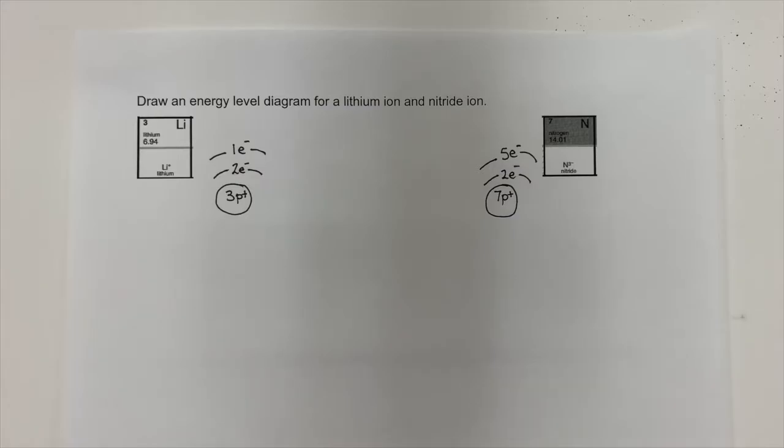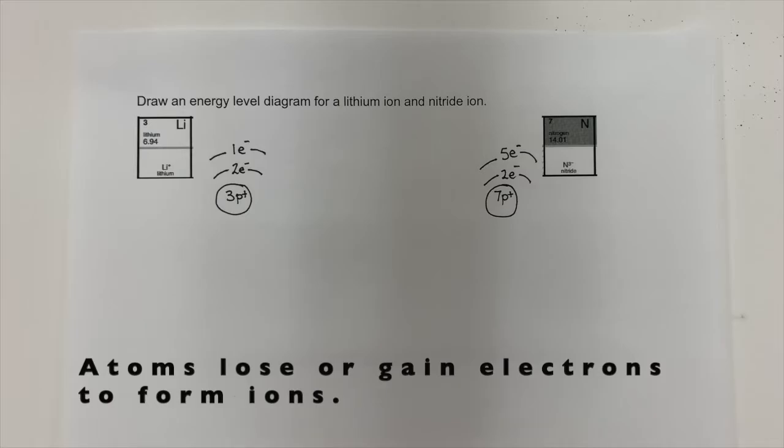The question asks us to draw an energy level diagram for a lithium ion and a nitride ion. You'll note that the two diagrams I already have drawn are the energy level diagrams for the atoms of these two elements. If you want to see how to draw those, please refer to the previous video. So our question for forming ions is, how can we make this element stable?